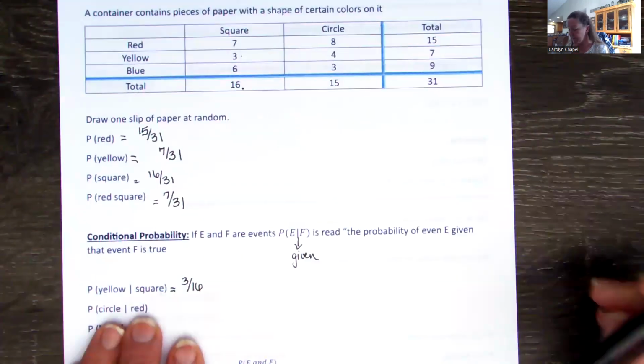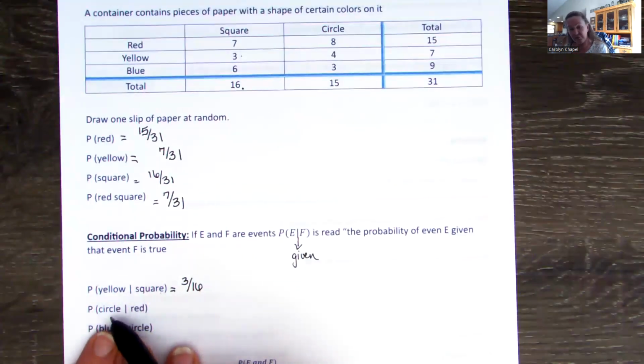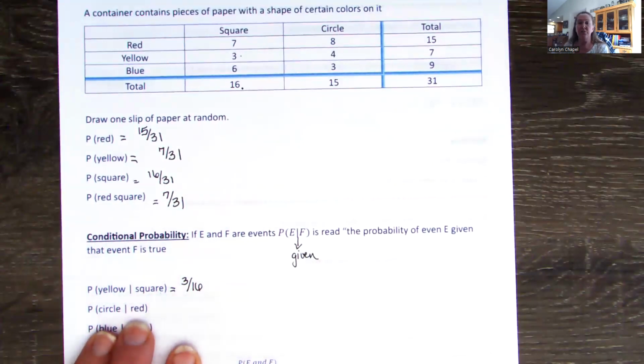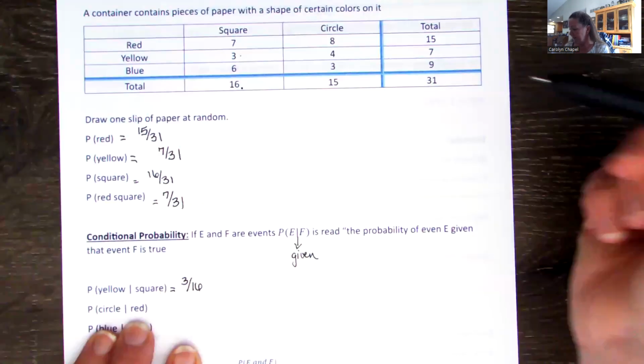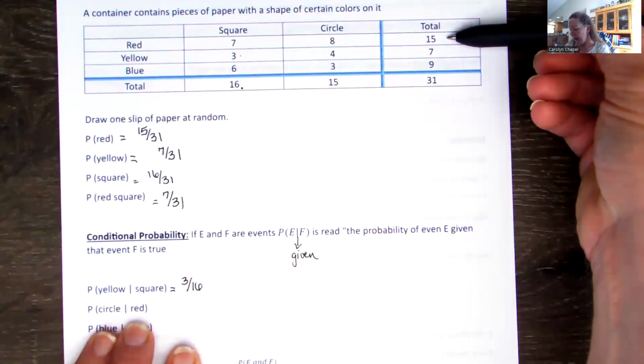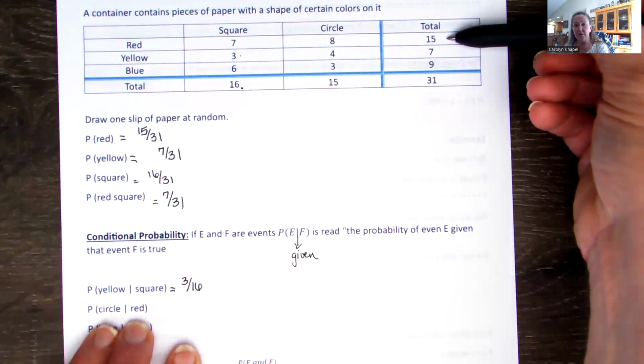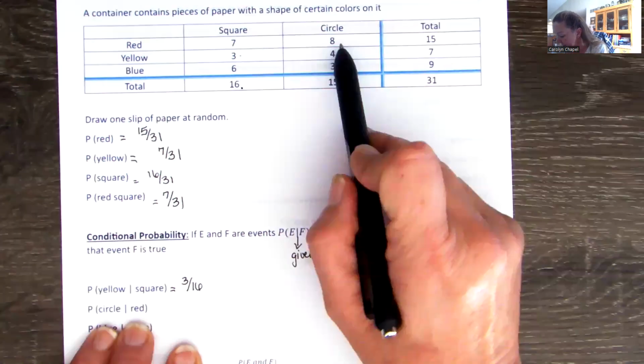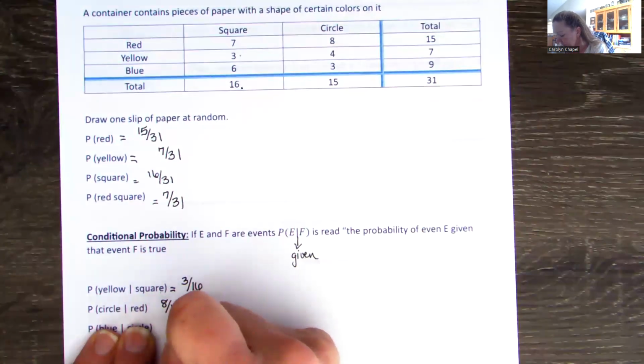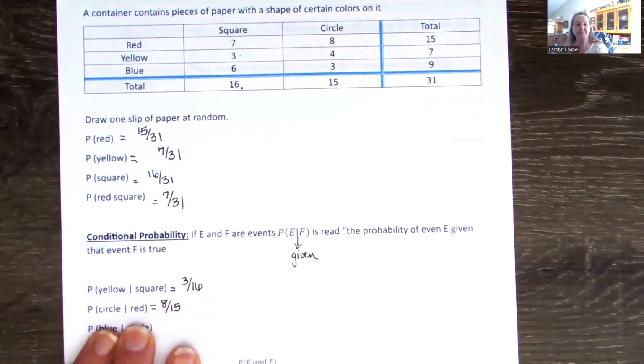Okay, let's do another one. The probability of the circle given it's red. So given you know it's red, here's our red. I want to know the probability it's a circle. So that's going to be 8 out of those 15.